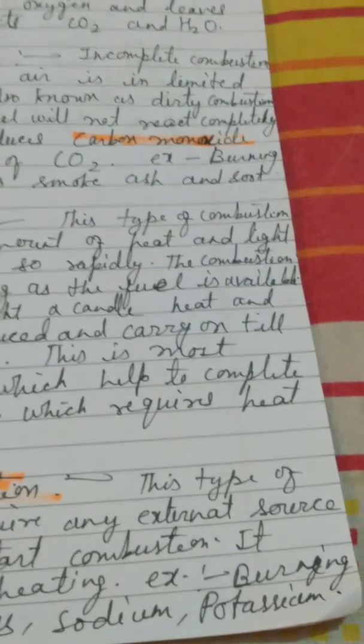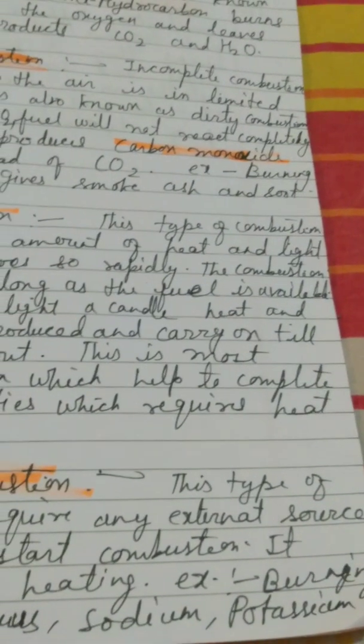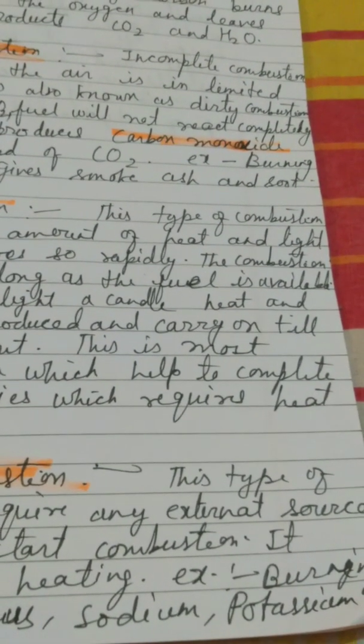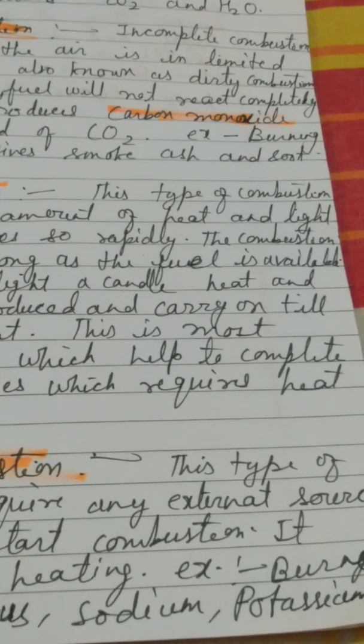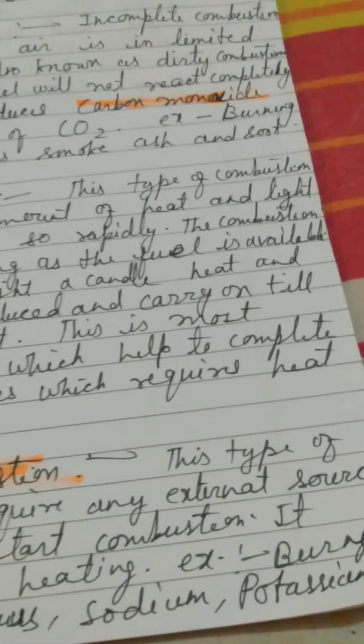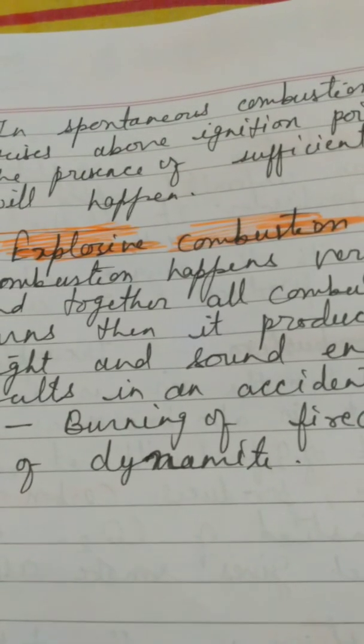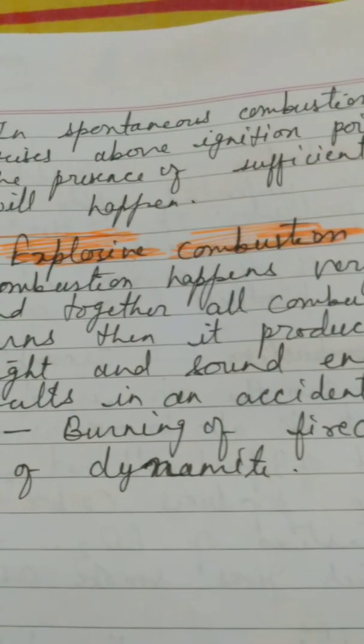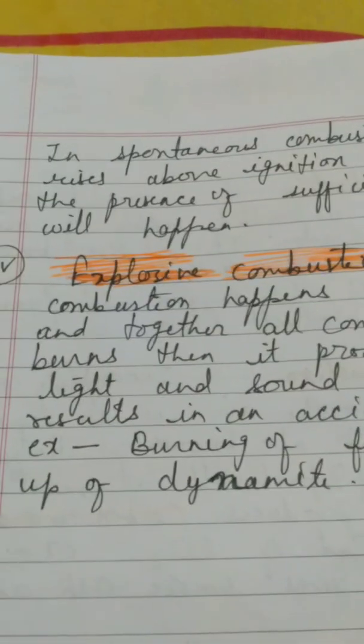Just like that, in the case of sodium and potassium, they are very reactive towards the air. That is why we keep them away from contact with air, and we dip them inside kerosene oil. Now I am in a position to sum up my class by giving you the right knowledge about the last type of combustion that I have discussed here today, which is your explosive combustion.